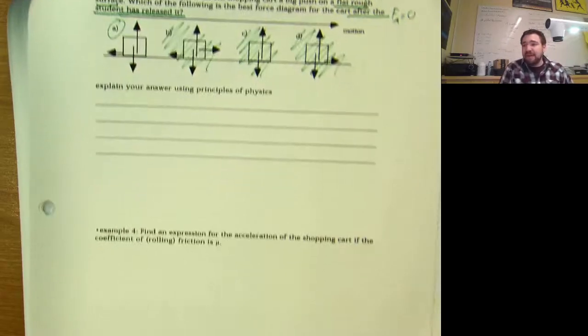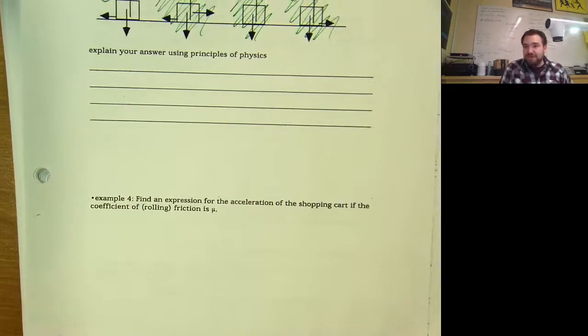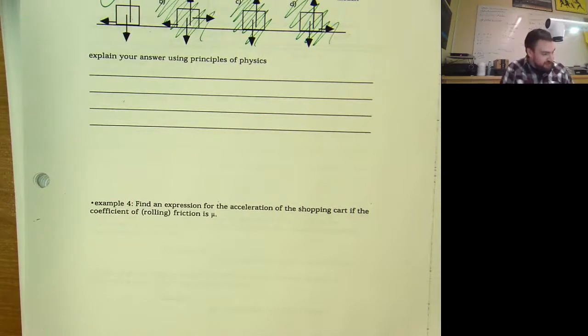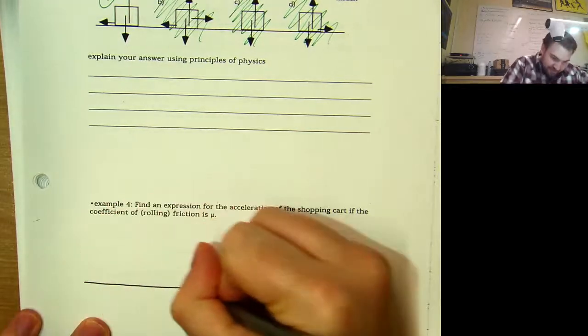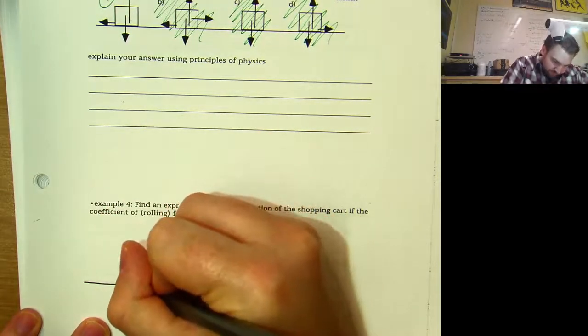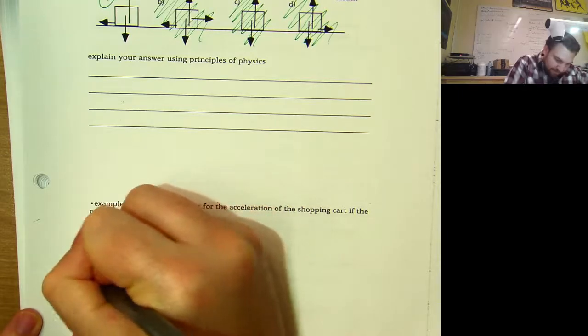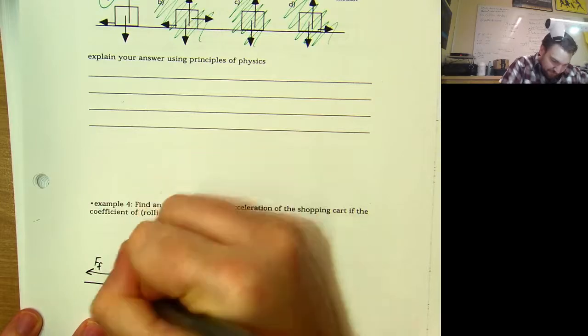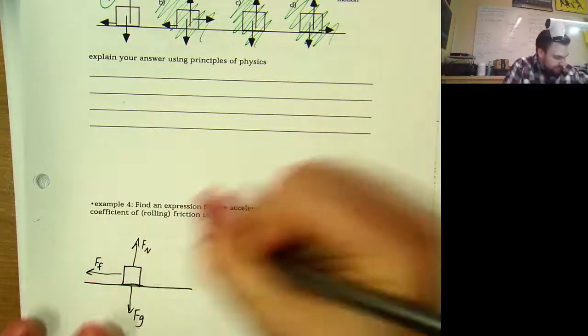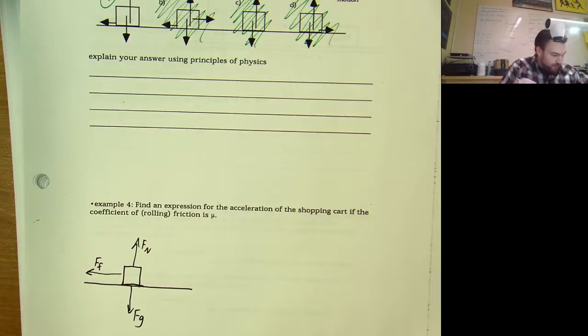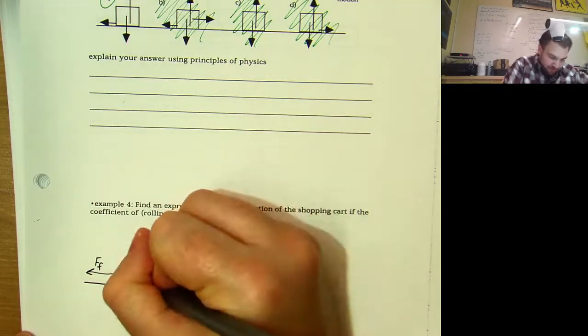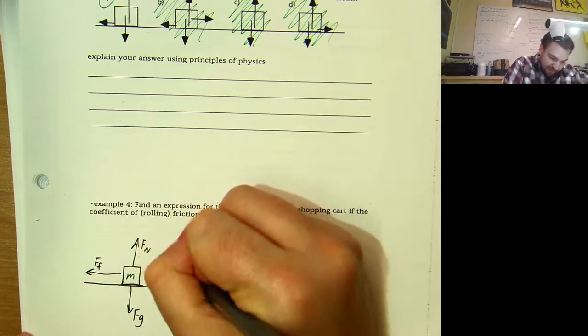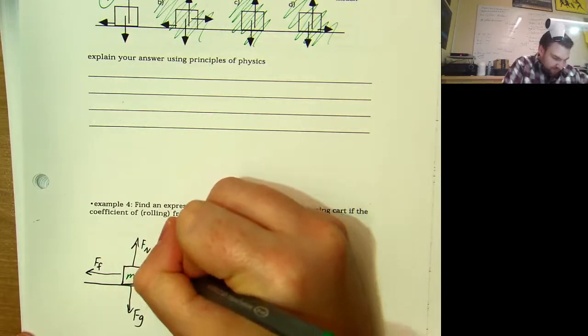So go straight to example 4. Find an expression for the acceleration of the shopping cart if the coefficient of rolling friction is mu. So let's redraw. Here's the scenario. I have force of friction backwards. I've got a normal force upwards. I got force of gravity down. We know that the cart has a mass of, well, we don't know the mass. Let's call it a mass m. We know that we're going to call that direction positive.